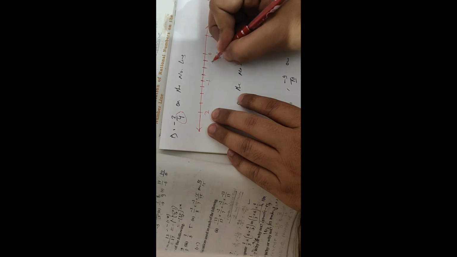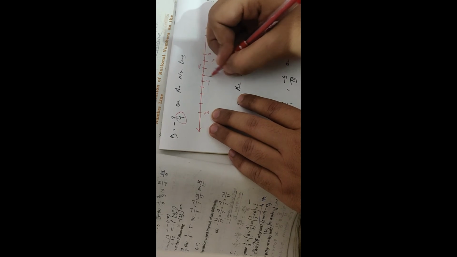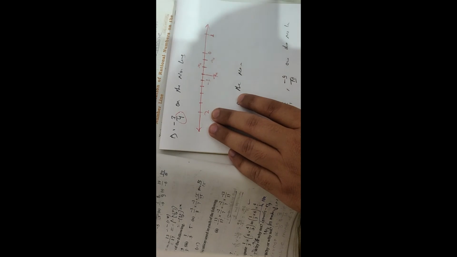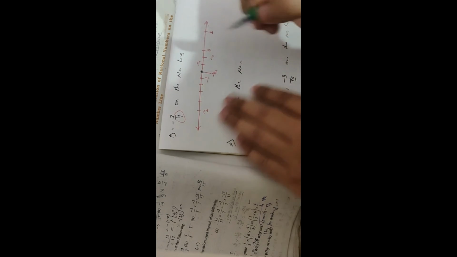This will be minus 1 upon 4. This will be minus 2 upon 4. This will be minus 3 upon 4. That means you got this point as minus 3 upon 4. Now there is no further requirement to move.